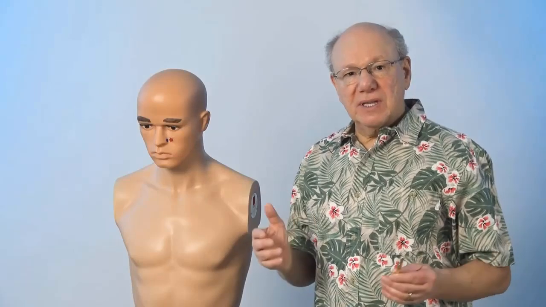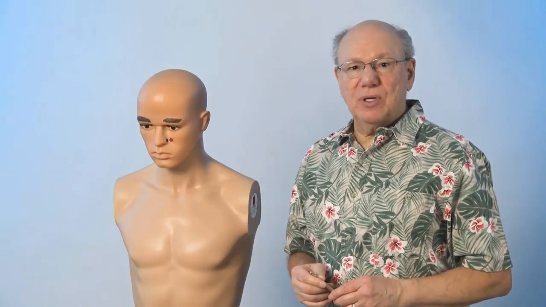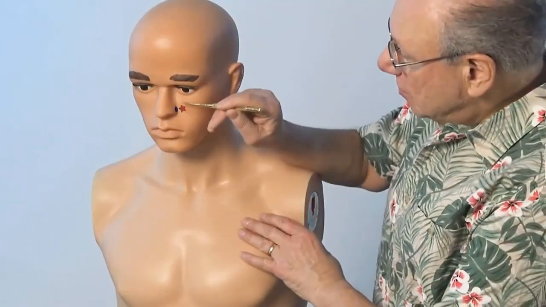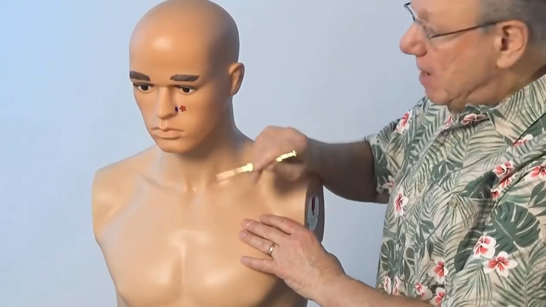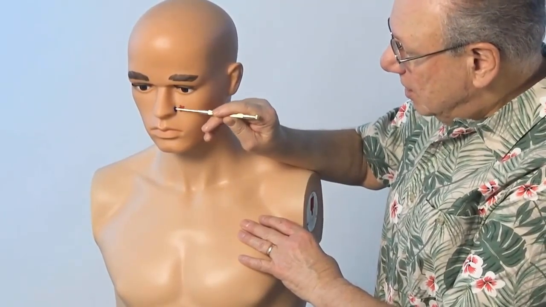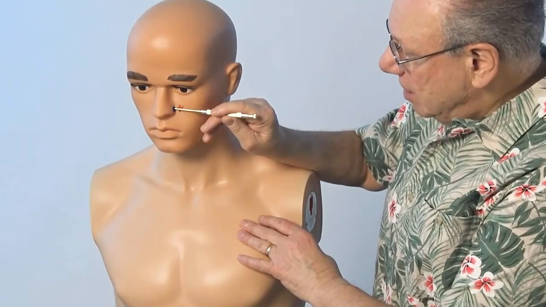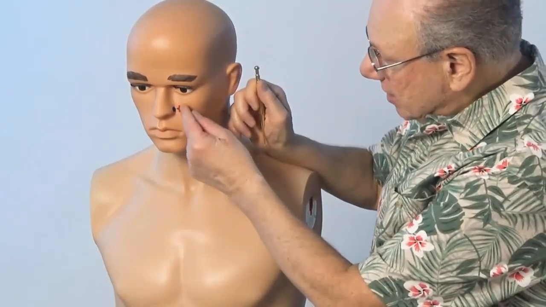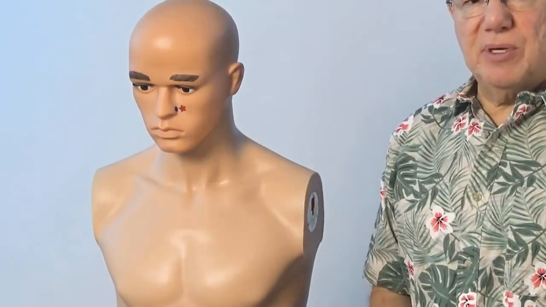Now, move to the left till you come to the nasolabial groove. The nasolabial groove is that fold that runs from the side of your nose, right up here, to the corner of your mouth, down like this. This is the midpoint of the alar nasal, and this is where it intersects with the nasolabial groove.